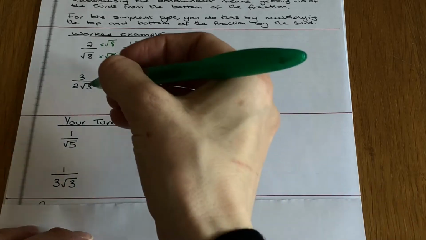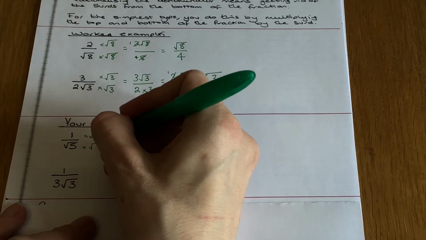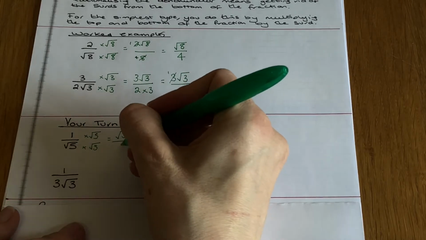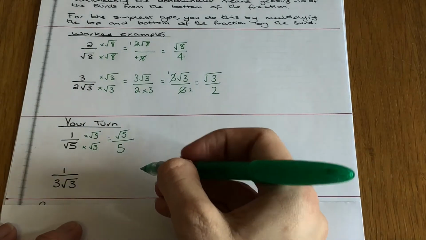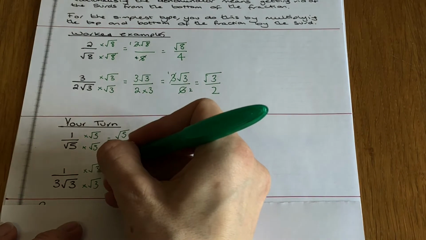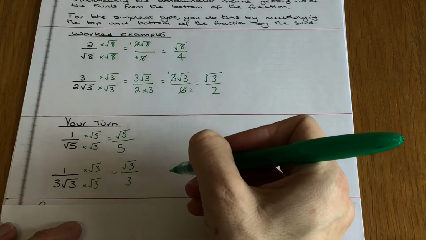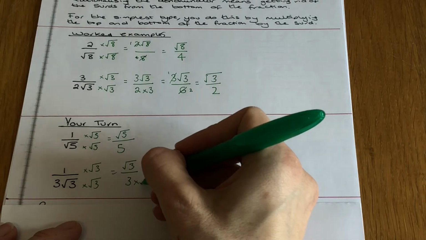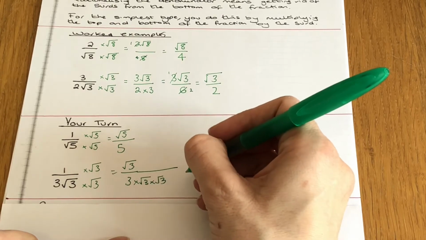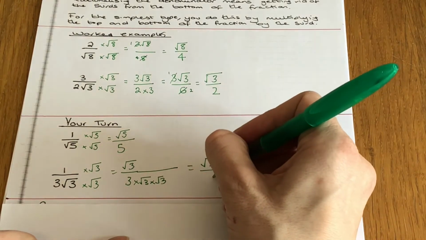Okay, let's go through these then. For the first one, you need to times the top and the bottom by root 5. So I get root 5 over 5. And the second one here, times the top and the bottom by root 3. So I get root 3 over 3 times root 3 times root 3. Root 3 times root 3 is 3. 3 3s are 9, so my final answer is root 3 over 9.